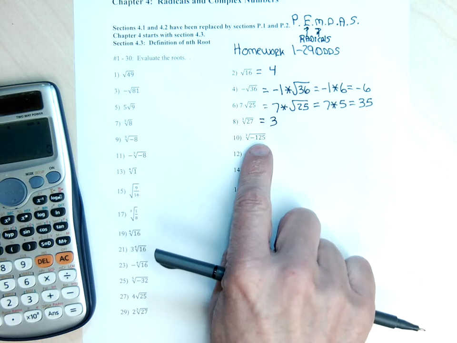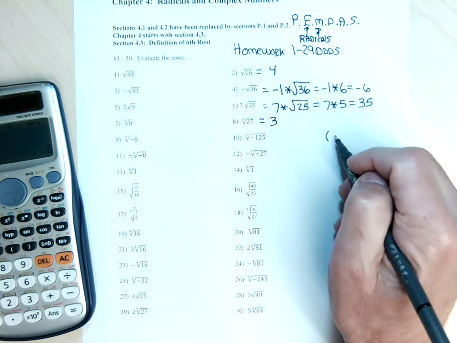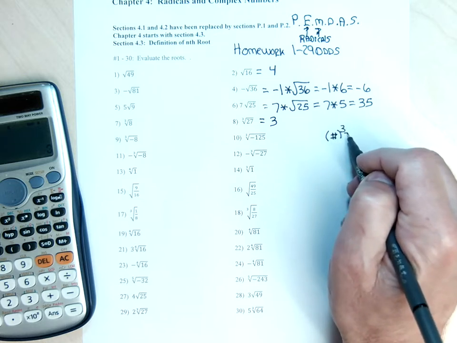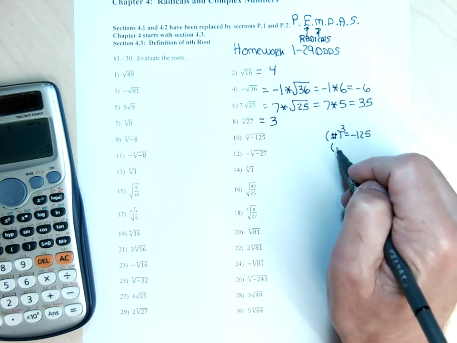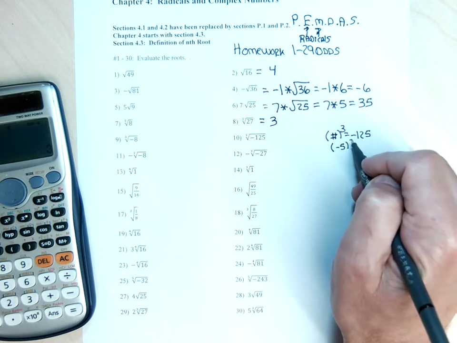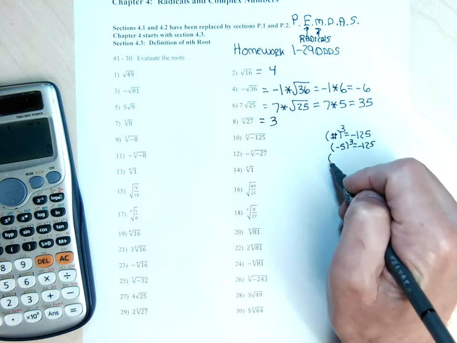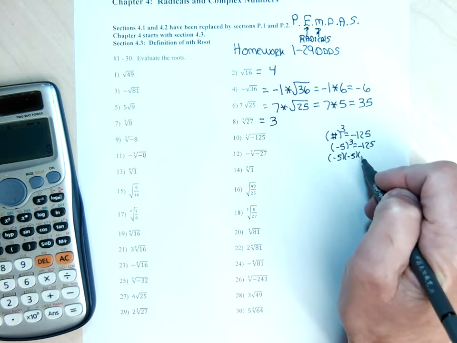Problem 10 wants the cube root of negative 125. This is asking me what number cubed equals negative 125. And I know that to be negative 5. I know that negative 5 cubed is equal to negative 125 because negative 5 cubed is negative 5 times negative 5 times negative 5.